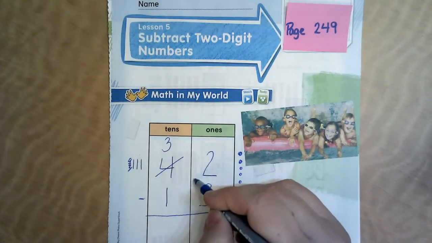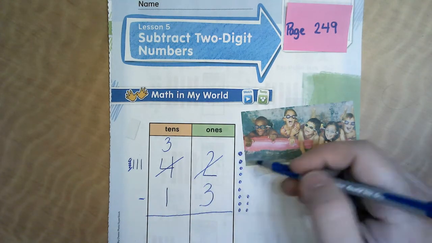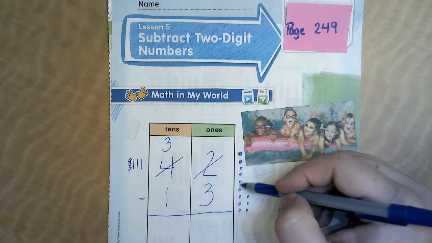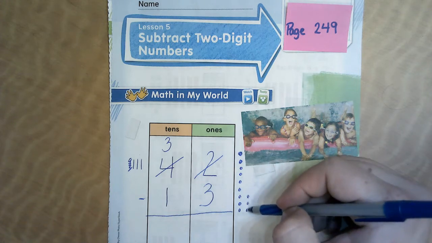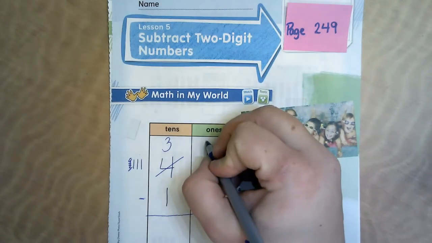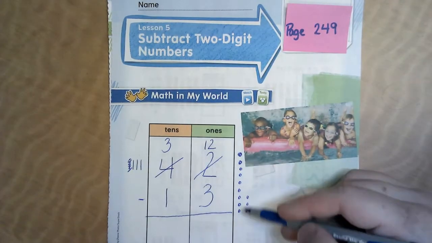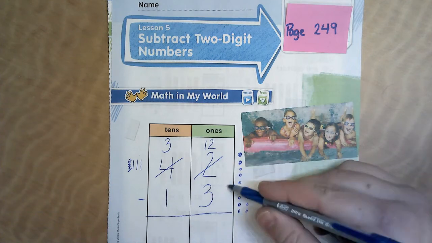Above my ones place, I'm going to cross this off because I brought a bunch of ones over here. How many do I have? Well, I have 1, 2, 3, 4, 5, 6, 7, 8, 9, 10, 11, 12. I no longer have a 2. I have a 12 because I brought 10 more over here. Well, now I can take 12 and I can take 3 away.